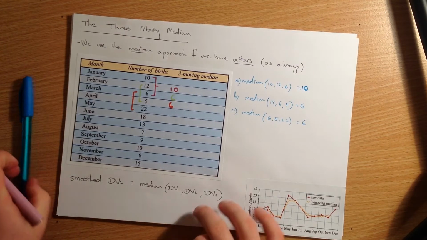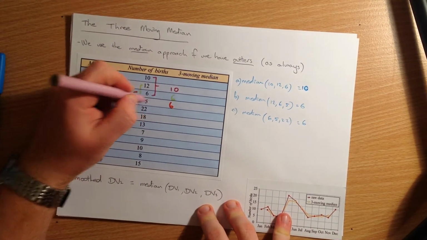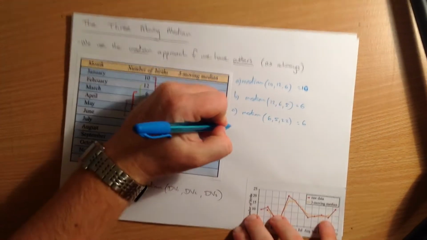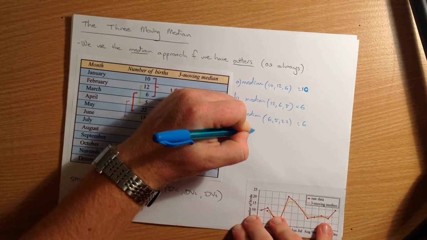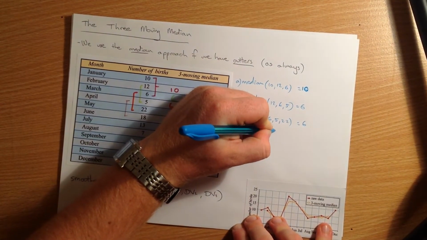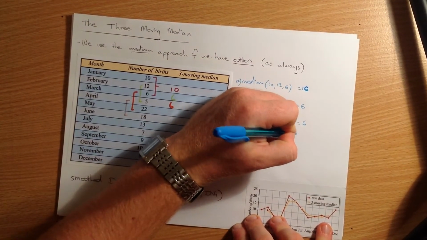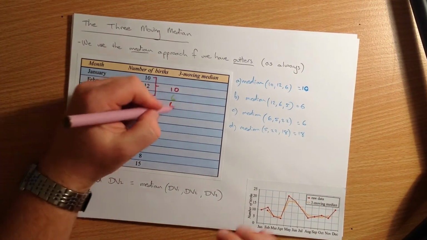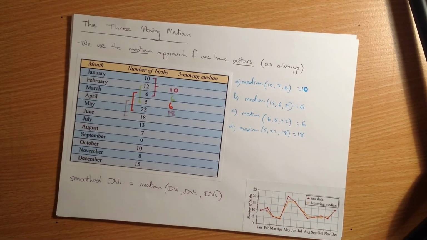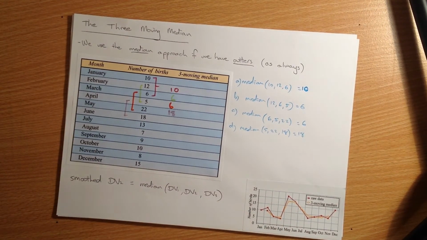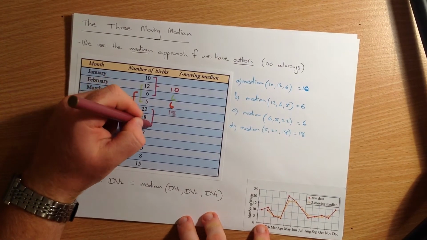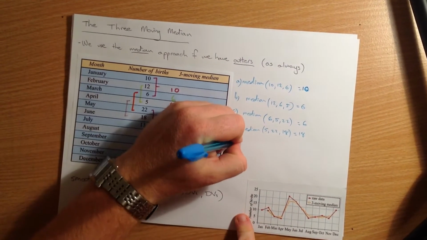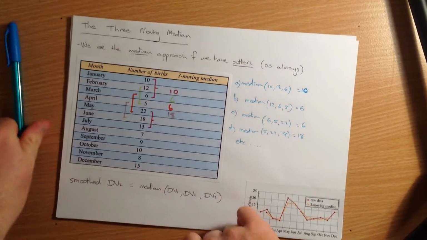Let's do the median of 5 and 22 and 18. The median, the middle number of 5, 22, 18, you'll be able to see the middle number is 18. That's not the lowest, not the highest, it's the middle number. We can just keep doing that whole process again and again and again. So I might just write etc. here. And we're just going to keep on doing that.